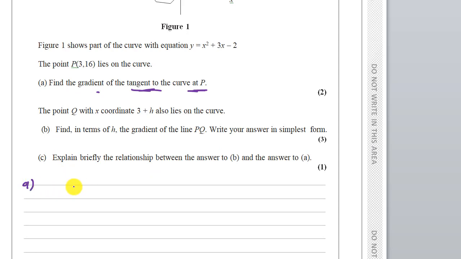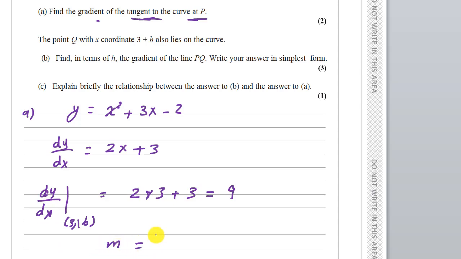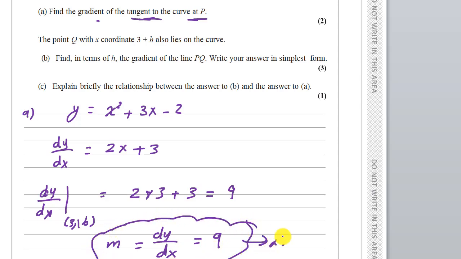So part A, y equal to x squared plus 3x minus 2. So dy by dx is equal to 2x plus 3. So dy by dx at point B, 3 and 16, is equal to 2 multiplied by 3 plus 3, so it's equal to 9. So gradient m, which is equal to dy by dx, is equal to 9. And this is the answer of this question. Let us go ahead.